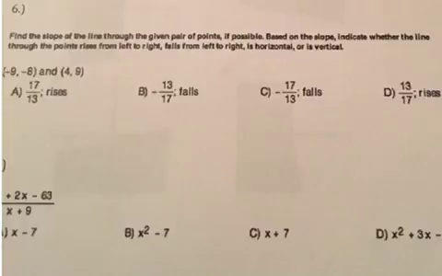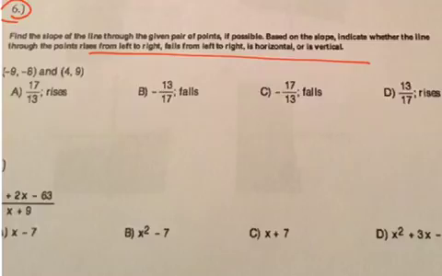Okay, let's look at number 6. Find the slope of the line through the given pair of points, if possible. Based on the slope, indicate whether the line is through the points, rises from the left to the right, falls from left to right, is horizontal or is vertical. Okay, this last bit, not really that important. I'm essentially asking you to find the slope.